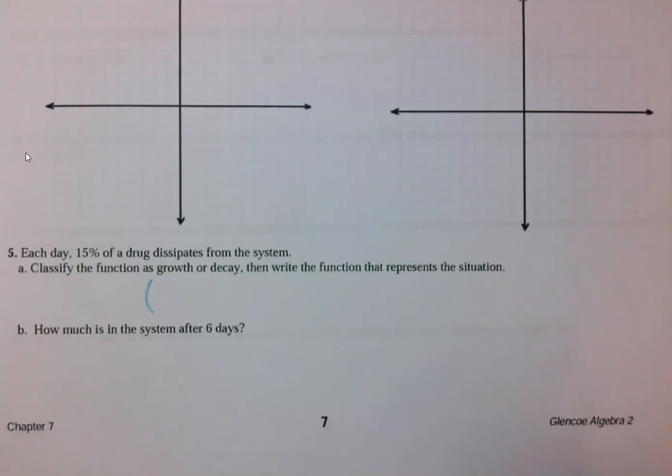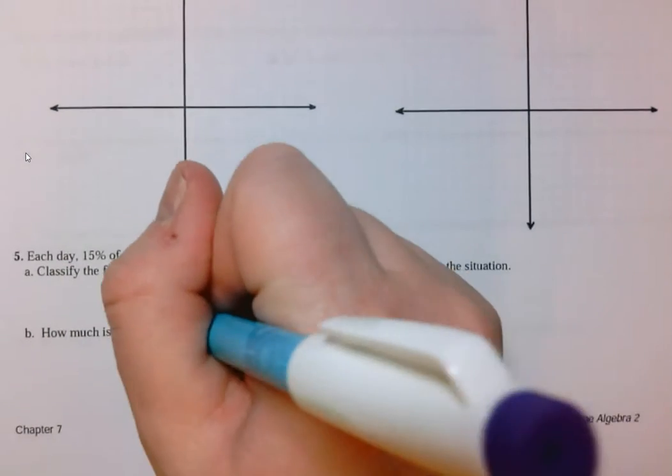So if you dissipate each day, that means you decrease 15% each day. So that means you're at 0.85 each day. So 0.85 to the 0 power, day 1 you have 100%. 0.85 to the first power, you have 85%. 0.85 to the 6th power, you would have 37.37% because you're decreasing every day.